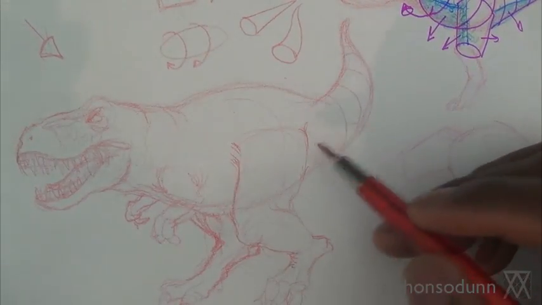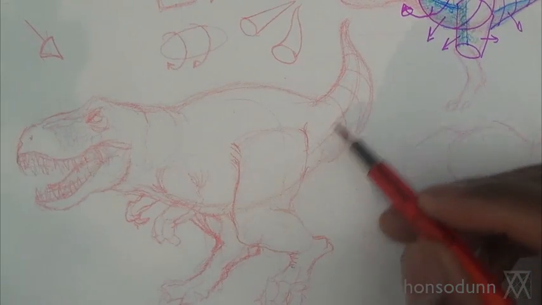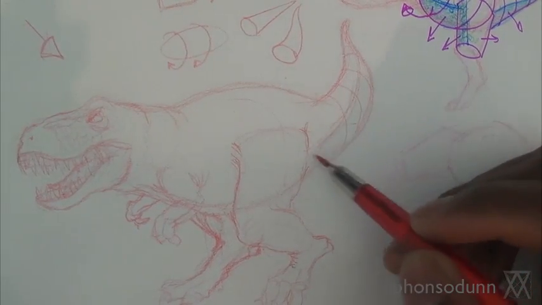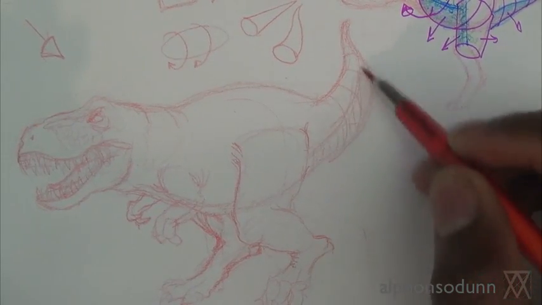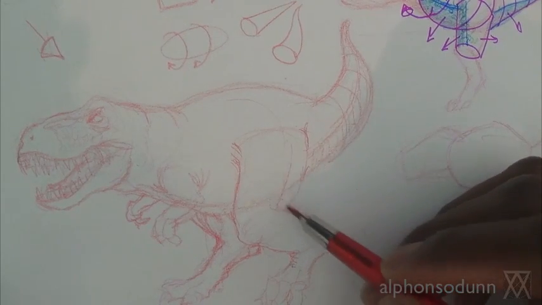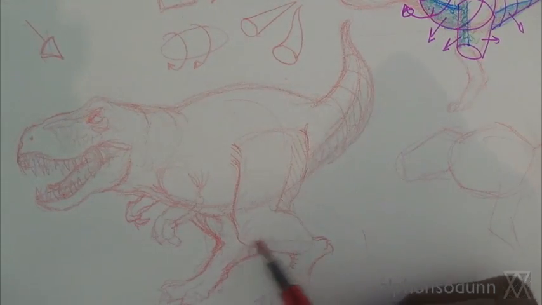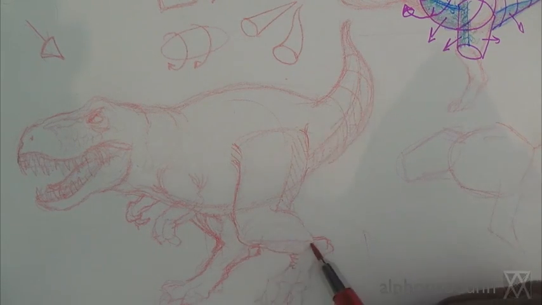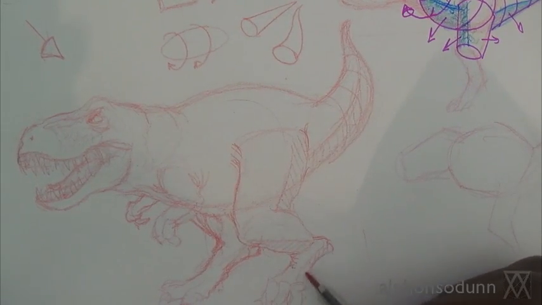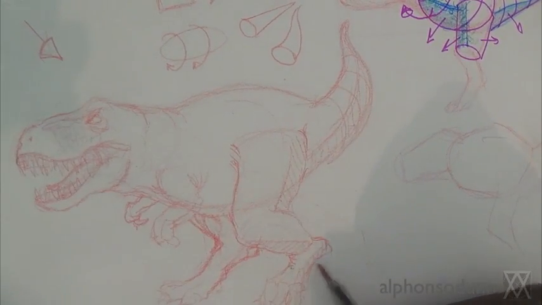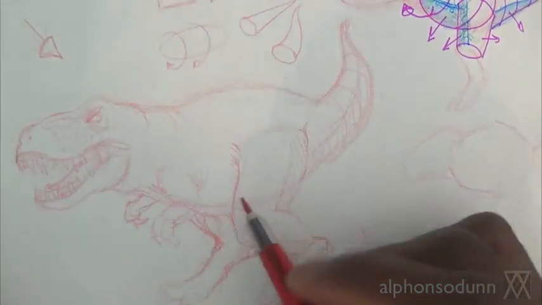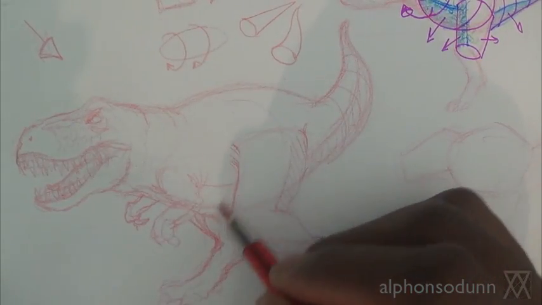So I can start framing that in. So like that. See, here's the tail. I'm saying the tail is going to be in shadow down here. The leg is going to be in shadow back here. I can say, well, the lower leg is going to have shadow down here. The foot is going to have paws or whatever, going to have shadows down here. See, I'm making sure the light is consistent. See, this comes all the way around.